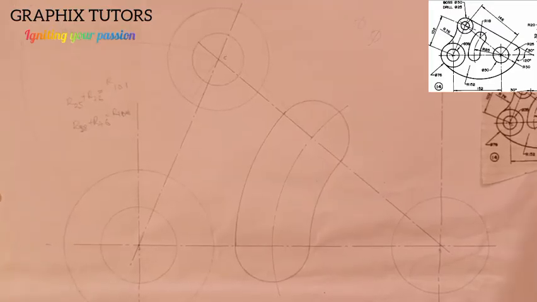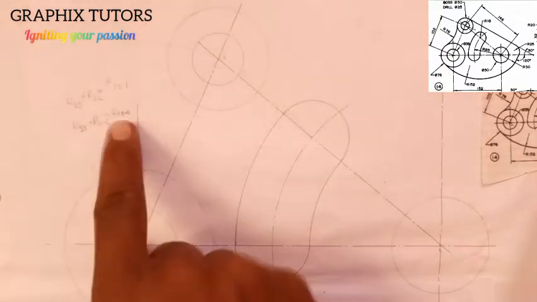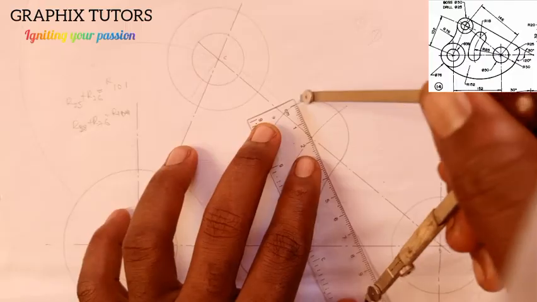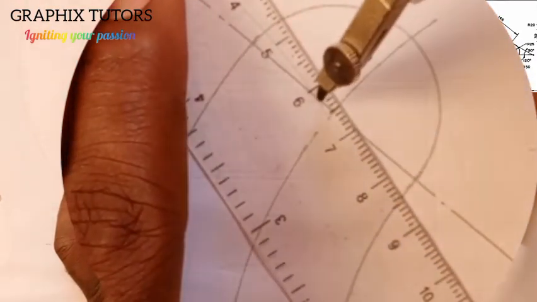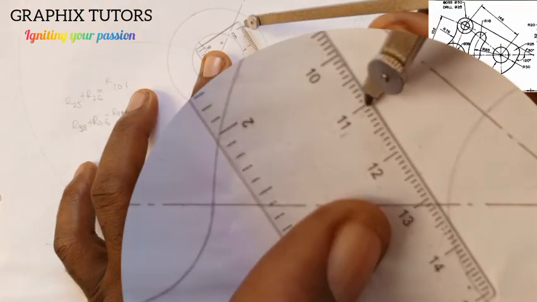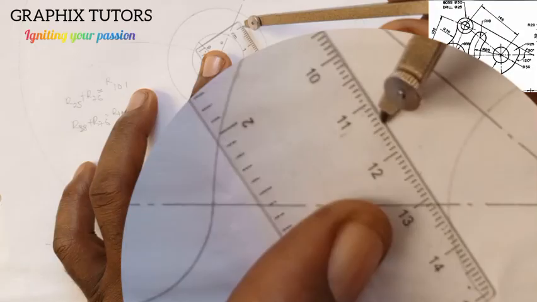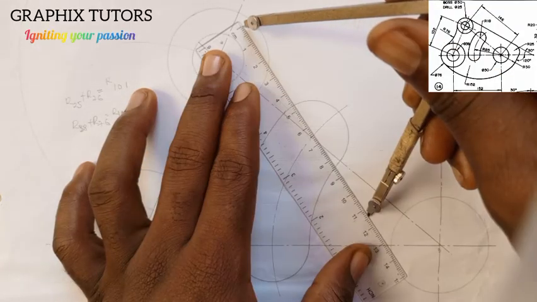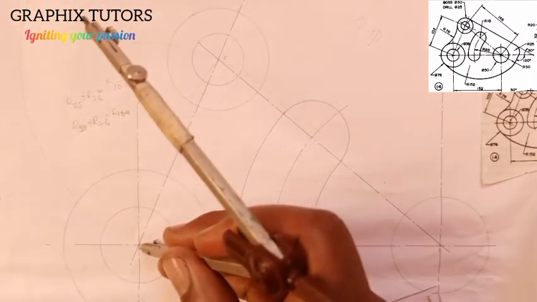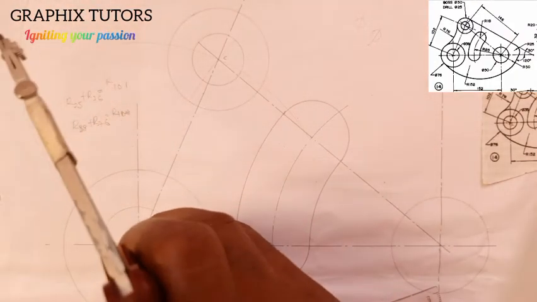Are we good? Now the next one, I'll measure 114 still on my meter rule. 114 like this. This is 100, 110, 100 and what? 14 should be here. You can see that. So I'll place it at this other point, and I'm going to draw.